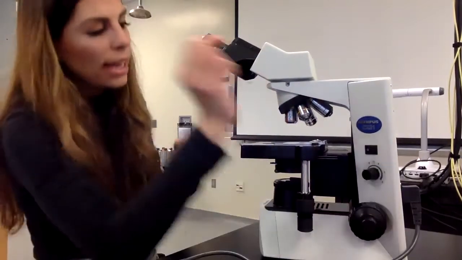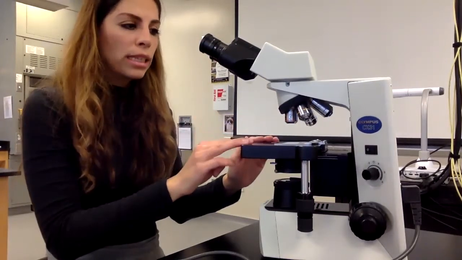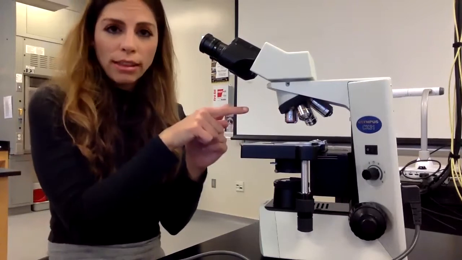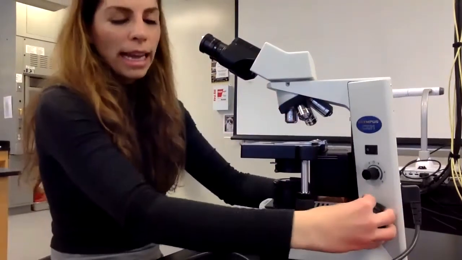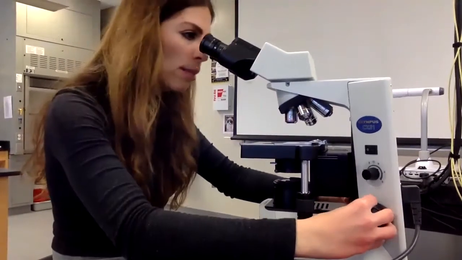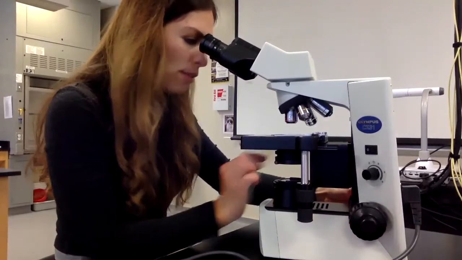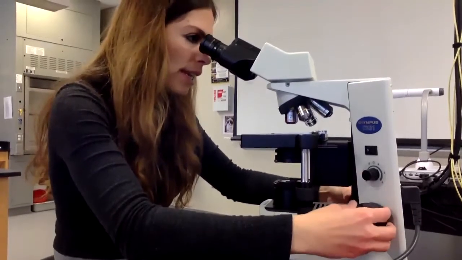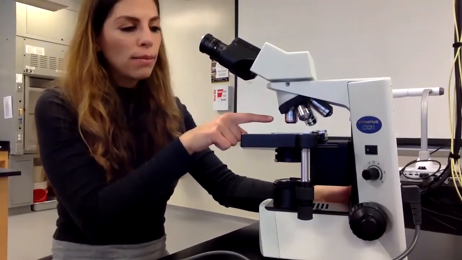I have good light going through. I have my slide in the middle, and now I'm going to focus it. So you always make sure you're at the lowest magnification. I'm at 4x, and I start off by putting my hand on the coarse focus knob, and I keep going until I am able to focus it. Okay, so I have focused it, and I can see something at 4x objective.